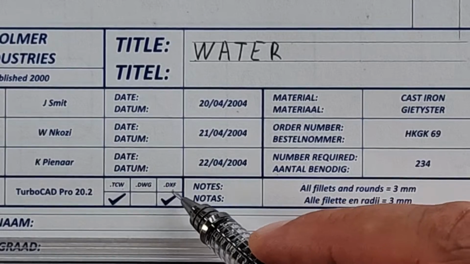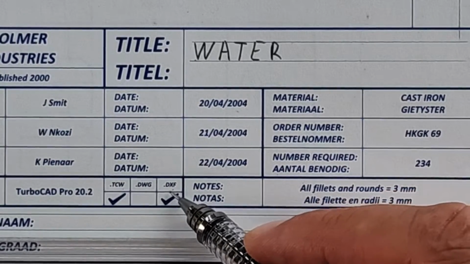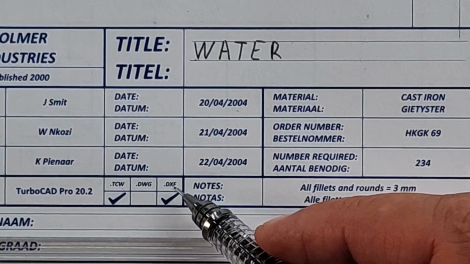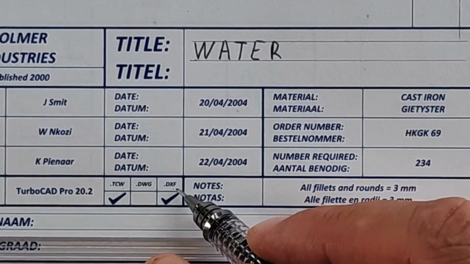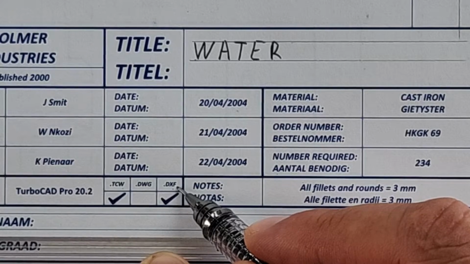DXF stands for Drawing Exchange Format. Write that down. That's the answer here. They've asked it in grade 12 as well. What does the format DXF stand for? Well, it stands for Drawing Exchange Format.